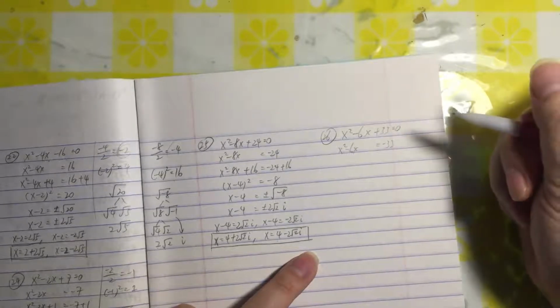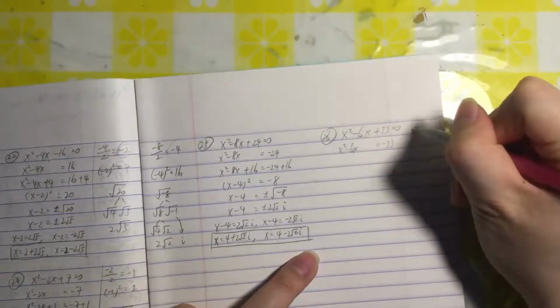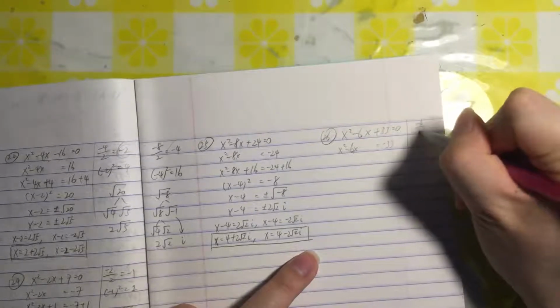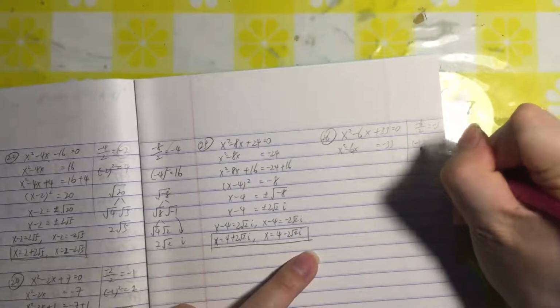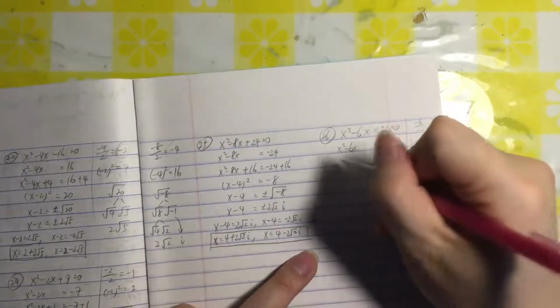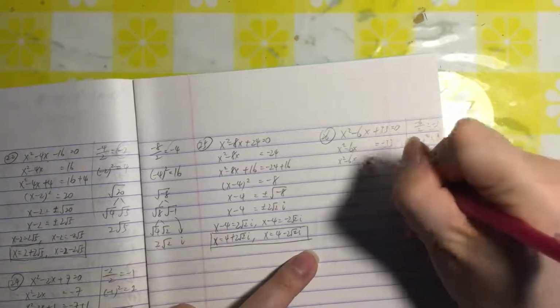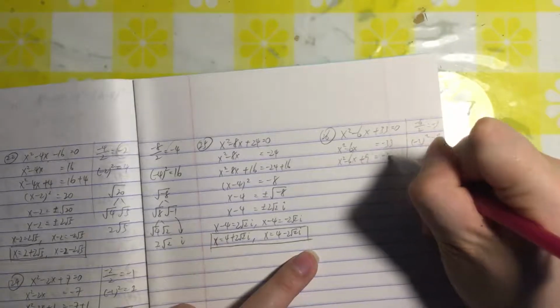Next, try to complete the square on the left side. On the left side, the middle number is negative 6. Take negative 6 divided by 2, we get negative 3. Then square this number. Negative 3 squared is positive 9. Next, I can add 9 to both sides. If I add 9 to both sides, I get x squared minus 6x plus 9 equal to negative 33 plus 9.